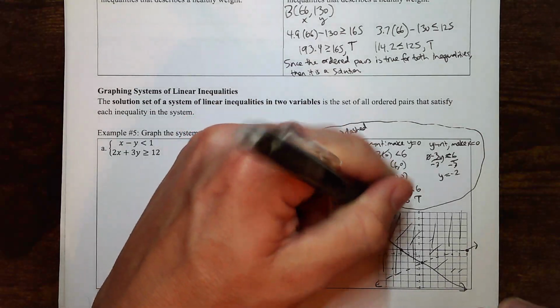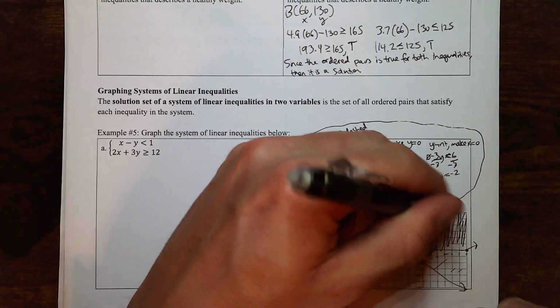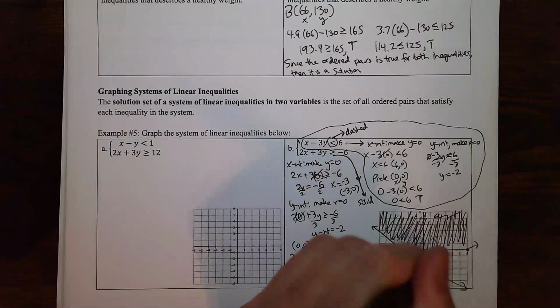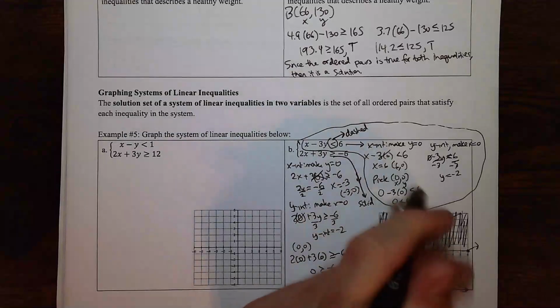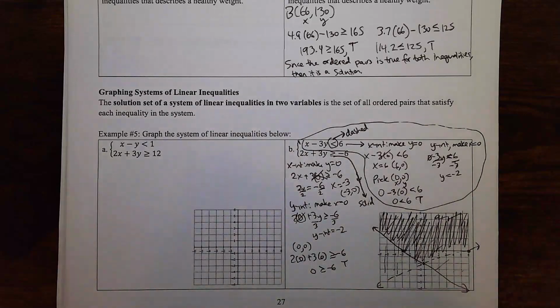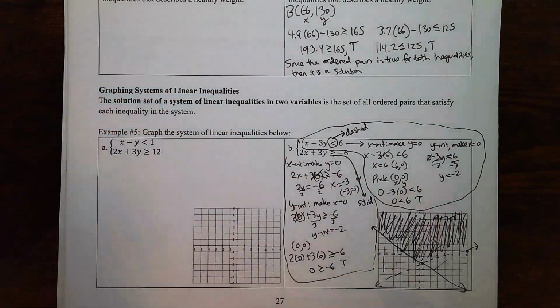So my solution is going to be this area here, because the shading overlaps: I've got shading in the half plane above on one and above and to the right on the other. So all that area is shaded, and that's going to be my solution. That'll be the solution set that satisfies the inequalities. What that means is any point you plug in from that shaded region would satisfy those inequalities. And so that would be my answer.